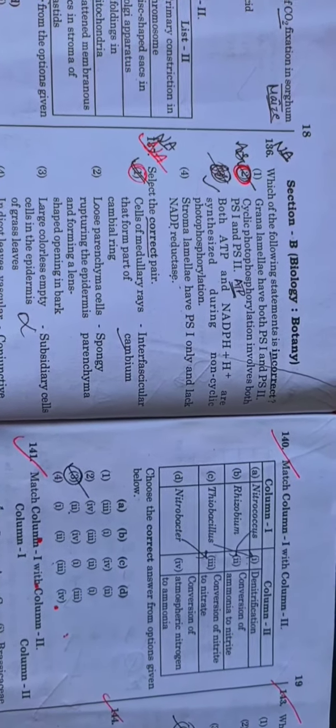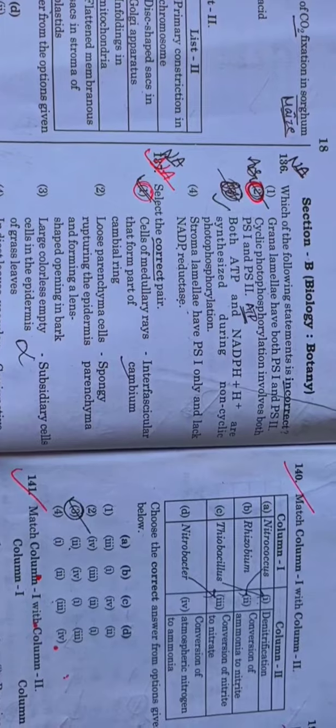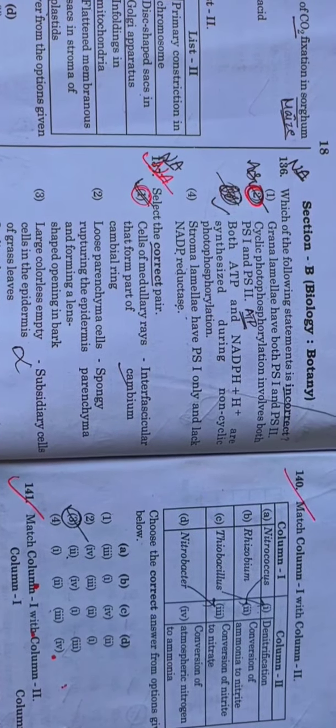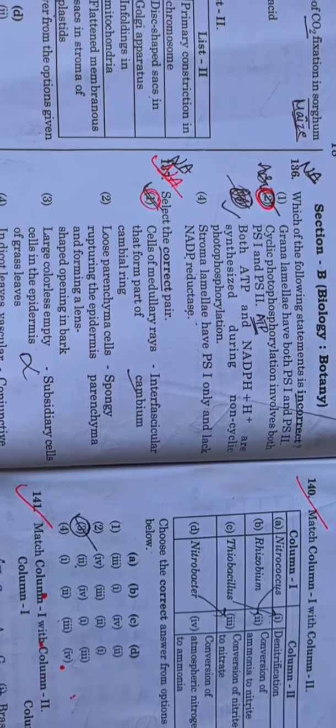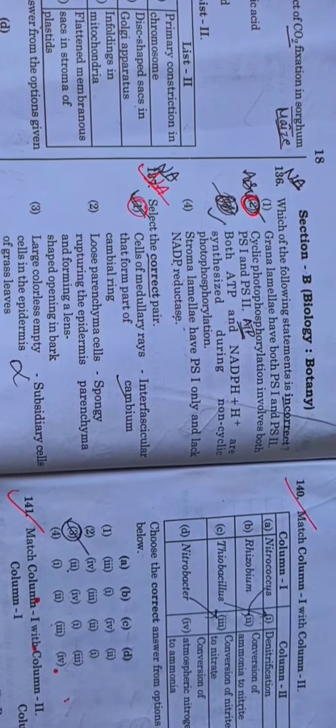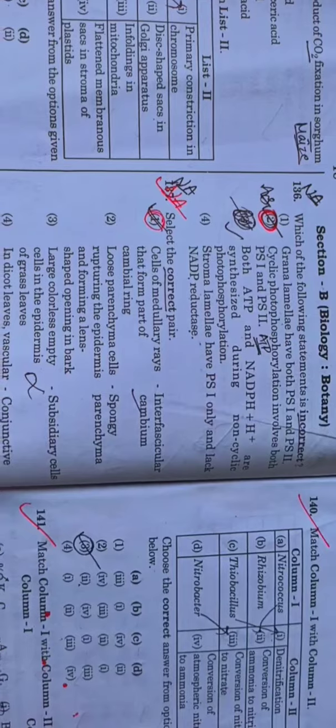Moving to section B of biology, botany. Question number 136. Which of the following statements is incorrect? So option number 2, that is cyclic photophosphorylation involves both PS1 and PS2, is the wrong statement, because we know cyclic photophosphorylation involves only PS1. PS2 is absent over here, so it is the incorrect statement.